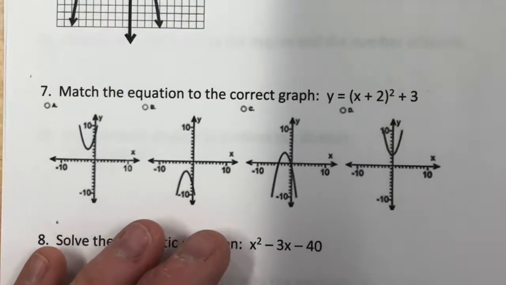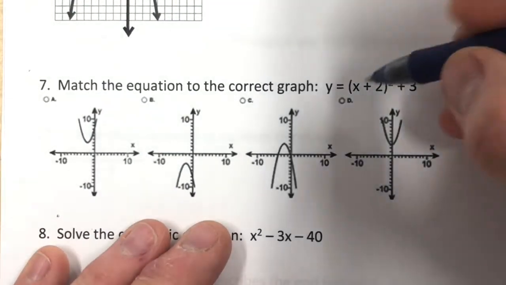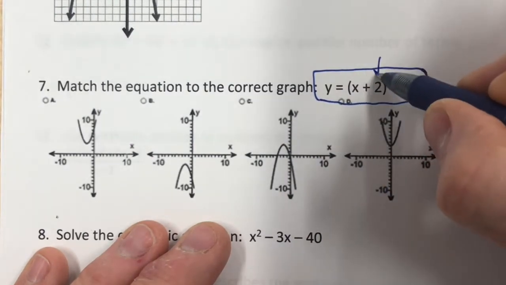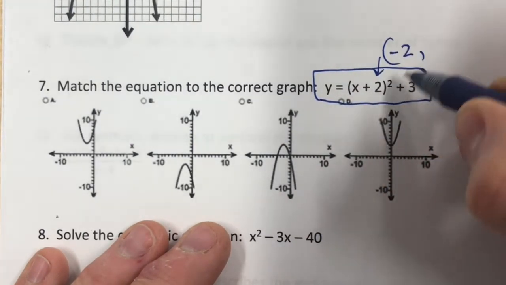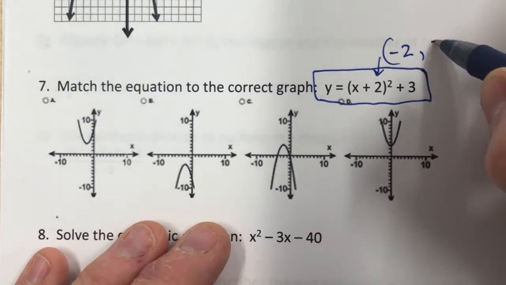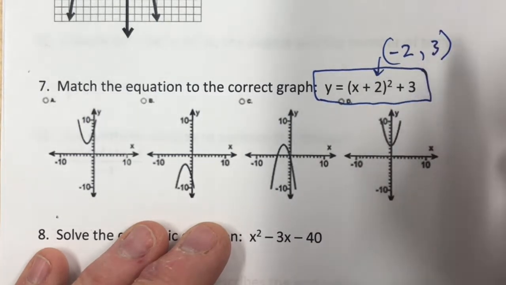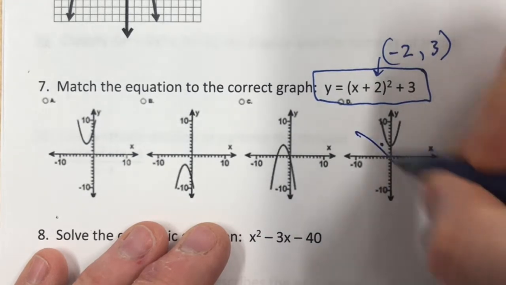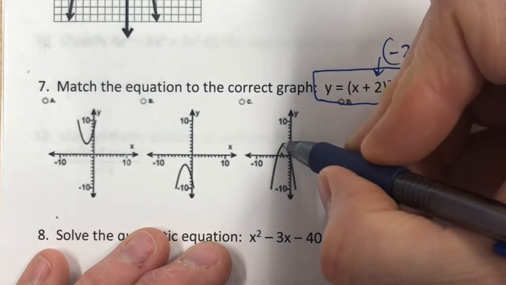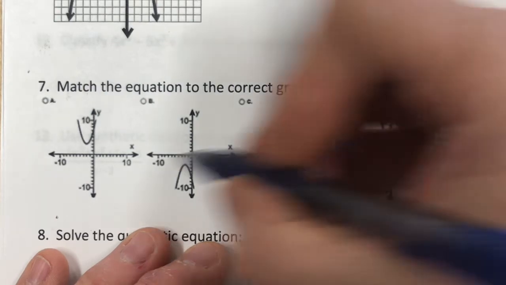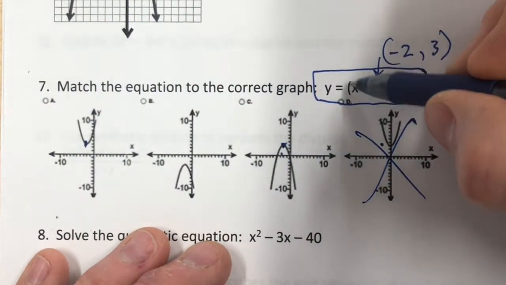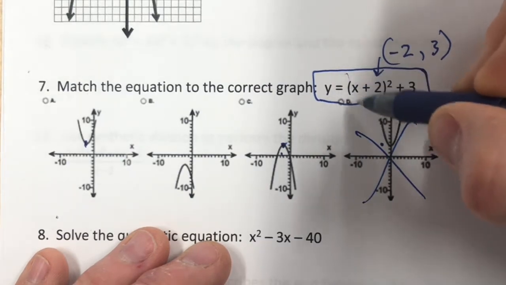What about number 7? Match the equation to the correct graph. Here's my equation right there. So if you look right here, negative 2 would be my x value, and then positive 3 would be my y value. So negative 2, 3 is the vertex. So negative 2, 3 would be right here. This isn't right. Negative 2, 3 is right there. This one right here has negative 2, 3. But if you notice, see how there's no negative in front of this?